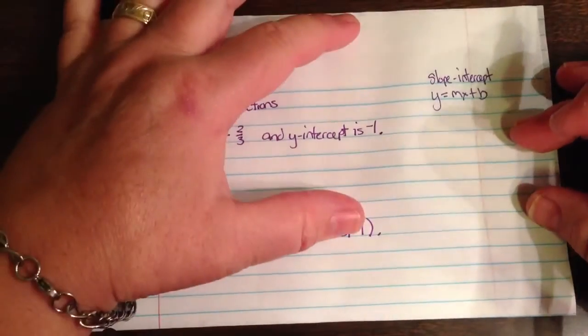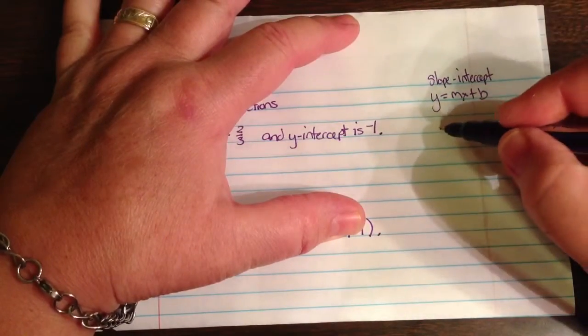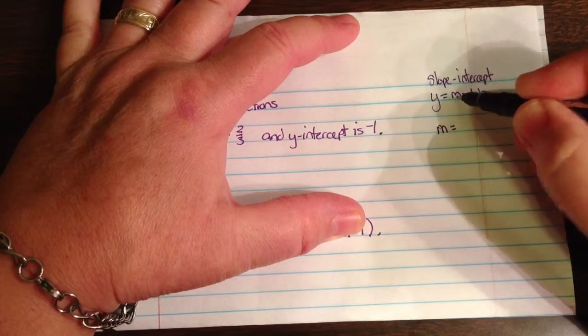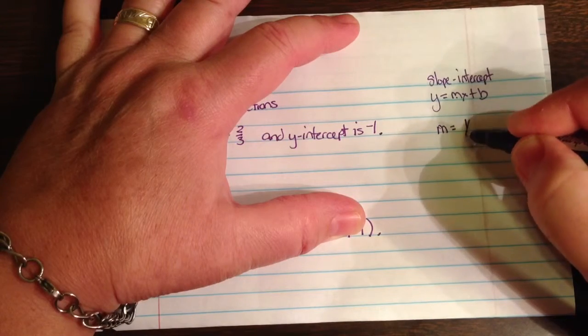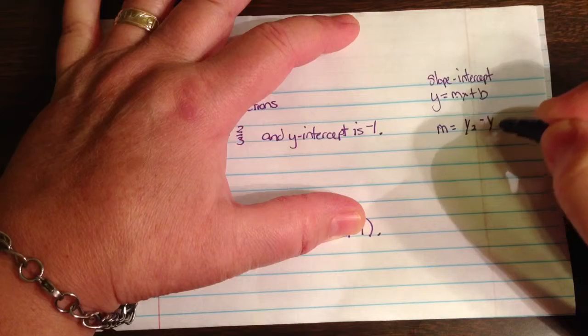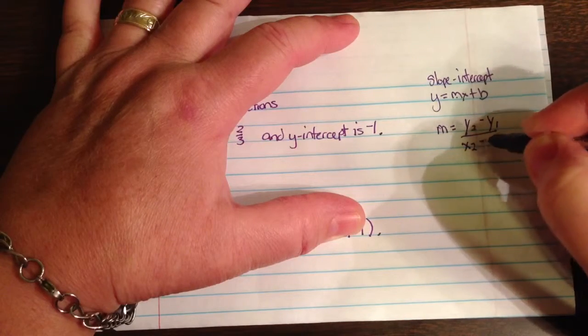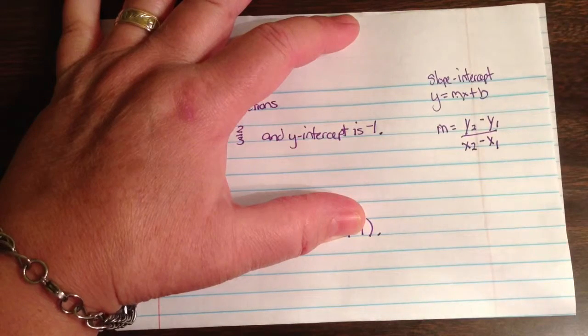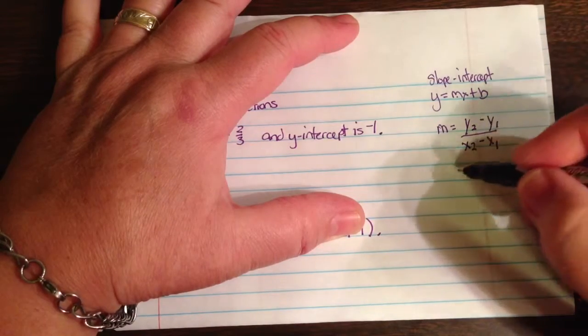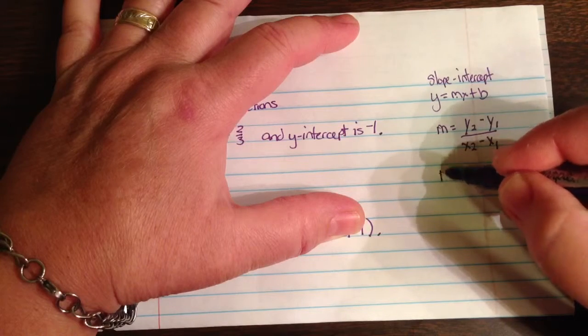Another formula that you might need to remember is that slope, which is our m, is equal to the difference in the y values divided by the difference of the x values. And you might use the point slope form.